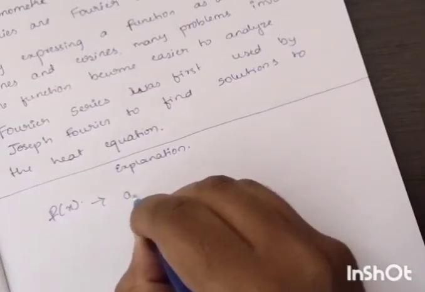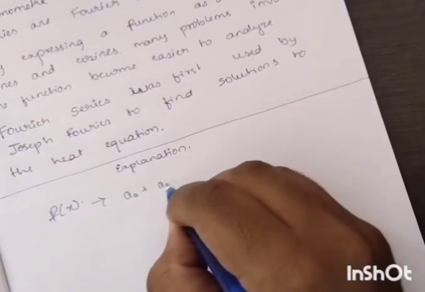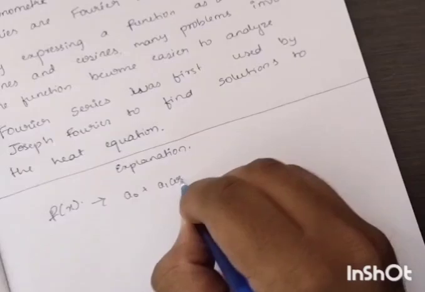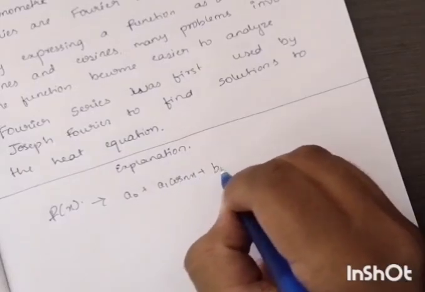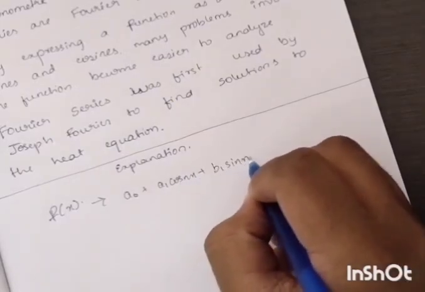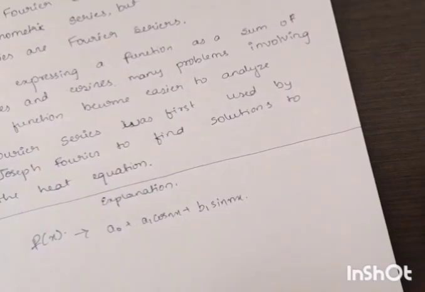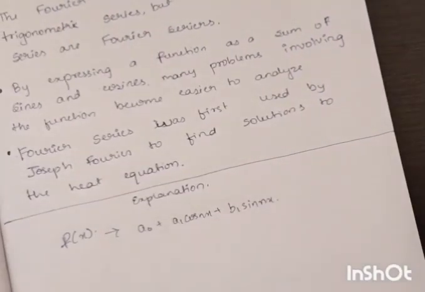A trigonometric series, that is a0 plus a1 cos nx plus b1 sin nx, then it is a Fourier series. Fourier series is an example of a trigonometric series, but all trigonometric series are not a Fourier series.